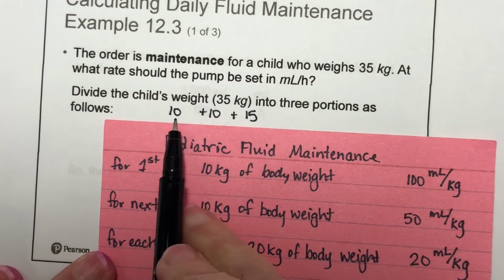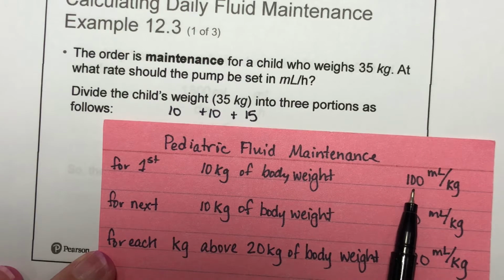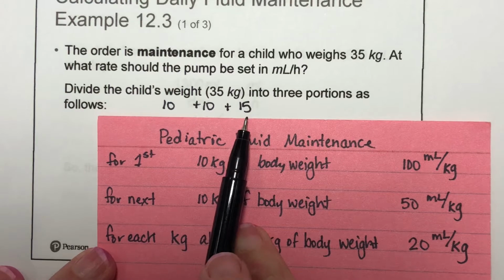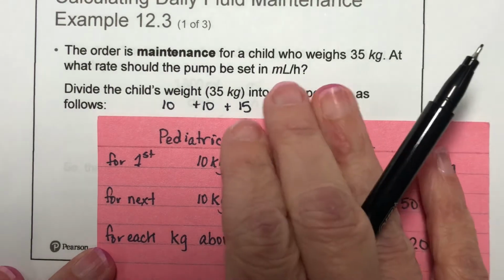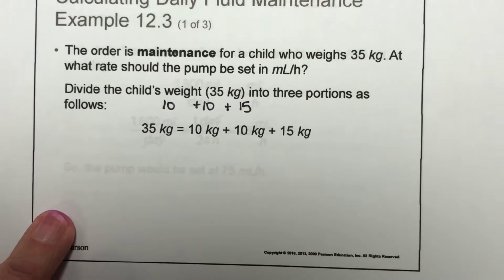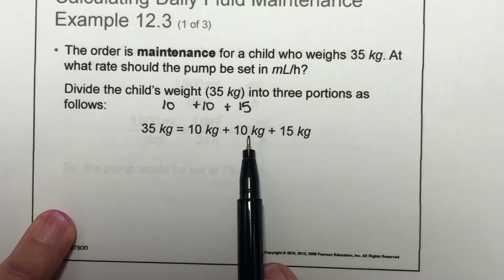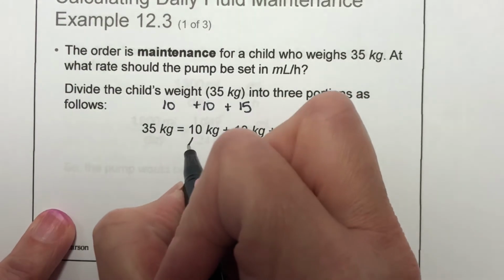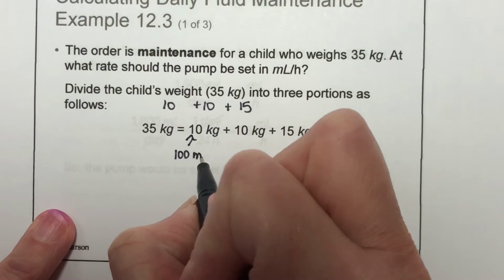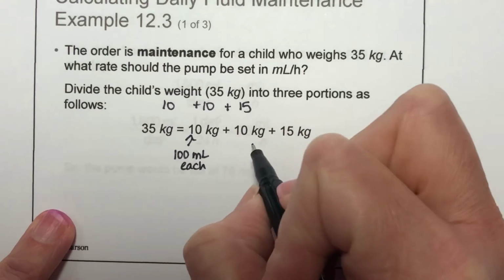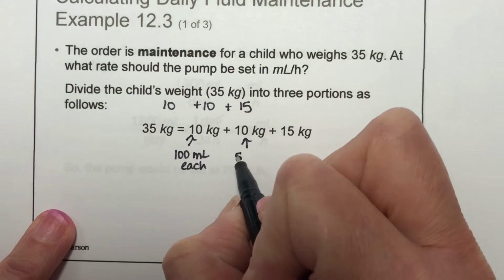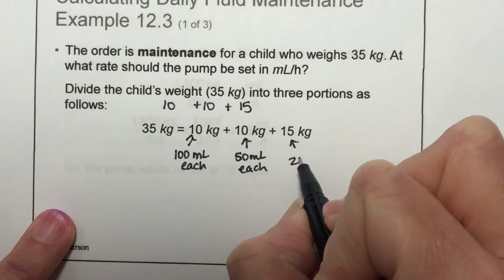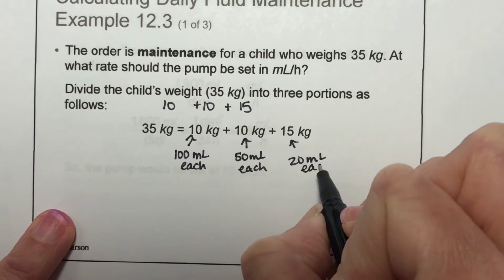Okay, the first 10, you're going to need 100 each. The second 10, we're going to need 50 each. And for the last 15, we're going to need 20 each. Now what they do here is they show you that they broke it up just like I did. The first 10, the second 10, the last 15. For the first 10, we need 100 milliliters each. Here we need 50 milliliters each. And here we need 20 milliliters each.